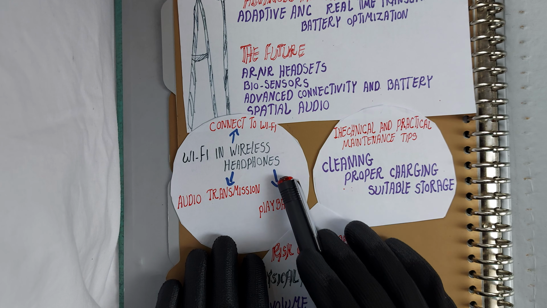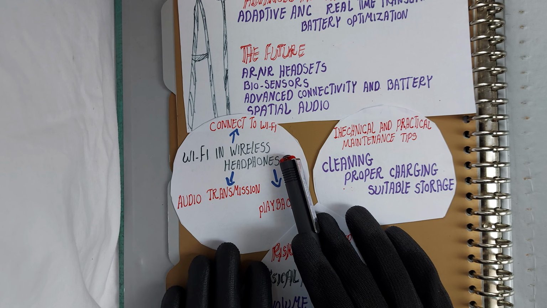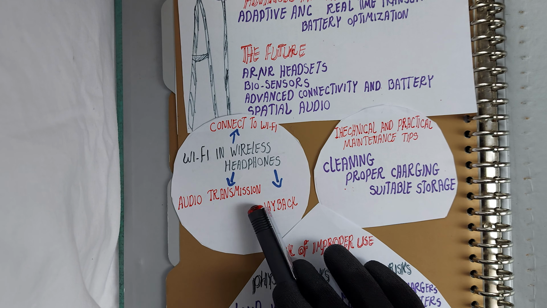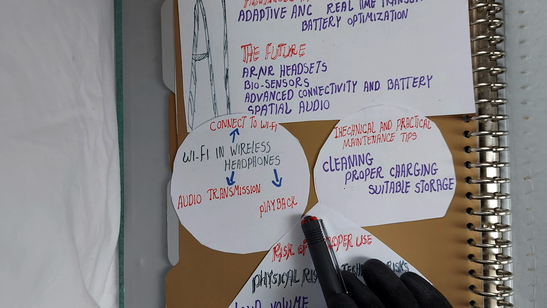How does it work? At first, it connects to Wi-Fi. Configure it internally or through an app, similar to pairing your phone. The second one is audio transmission. Audio is sent as digital data over the network. And the last one is playback. The headphones decode and output sound in their drivers.